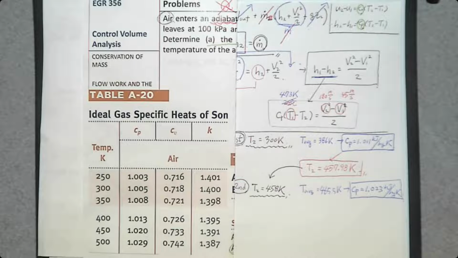So let's do that. 180 squared minus 45 squared divided by 2,000. So that's 15.18 divided by 1.023, minus 473.